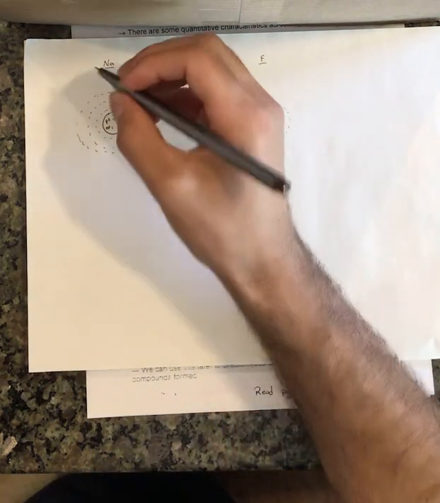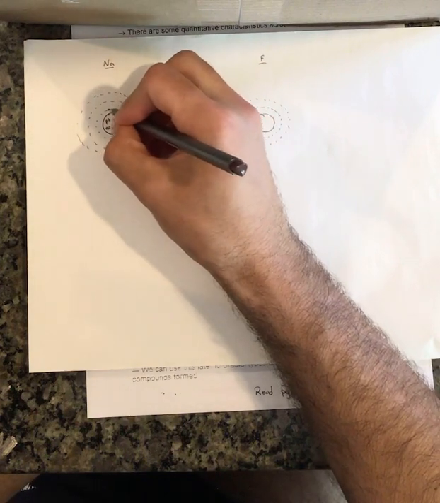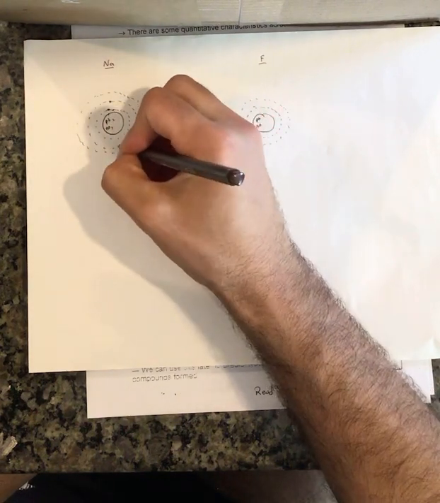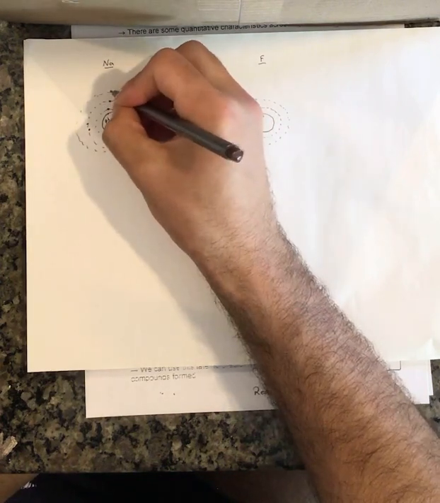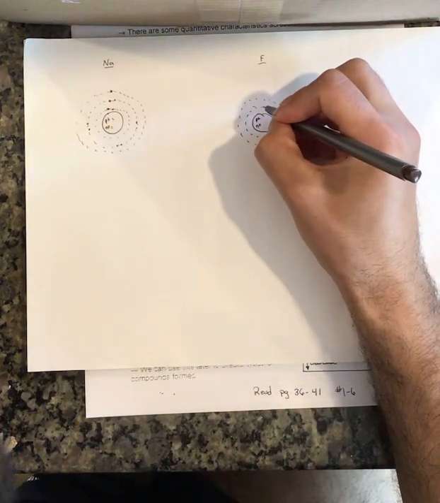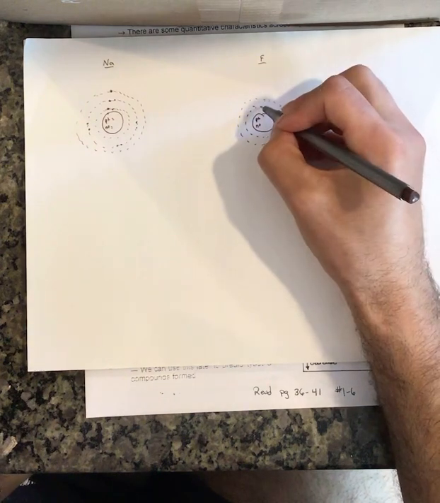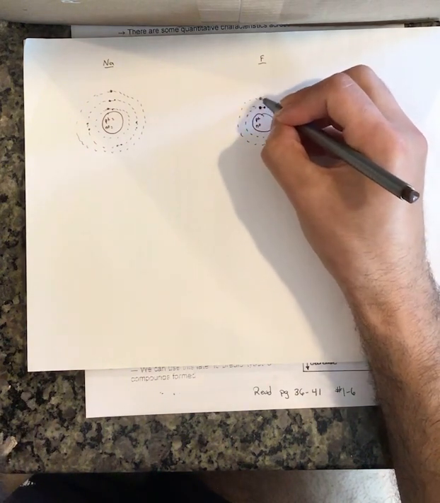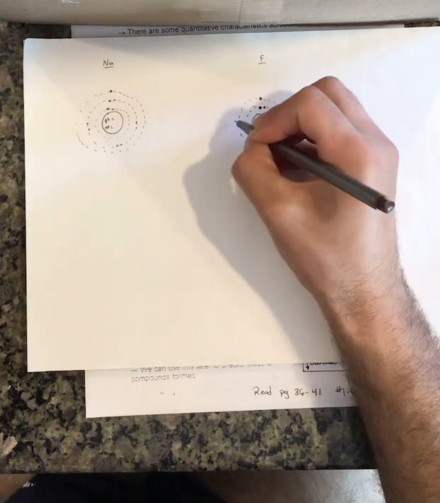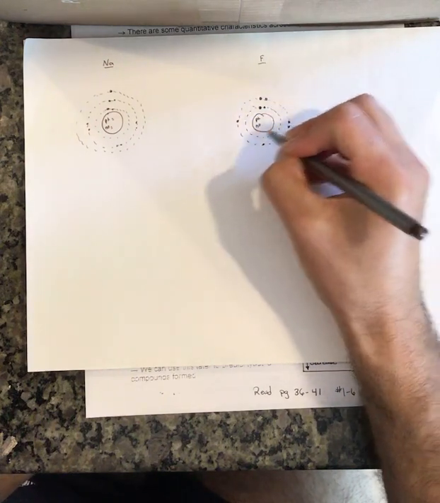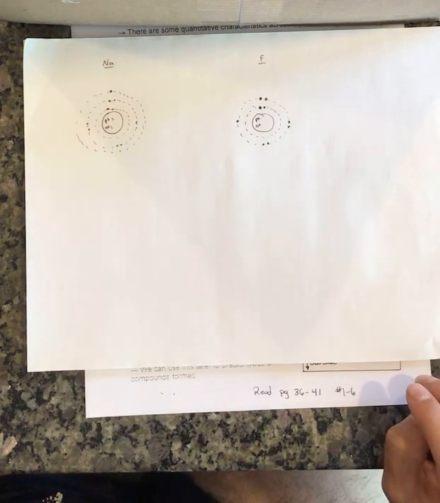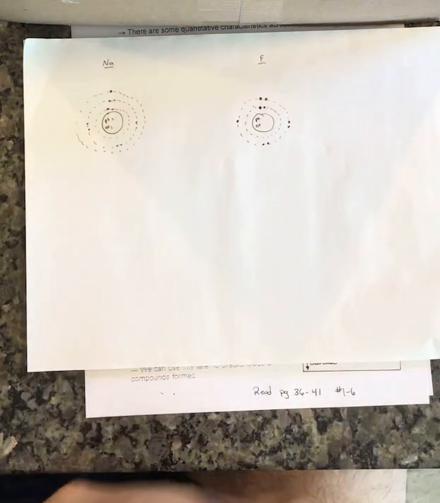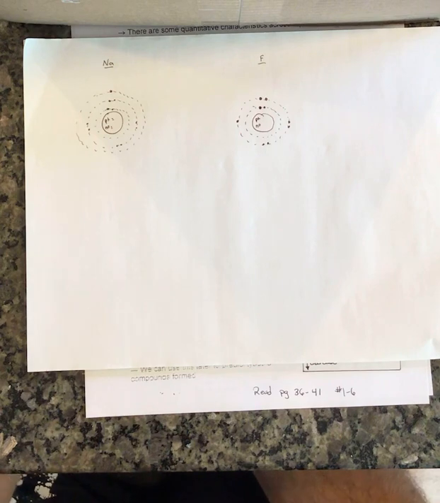Okay, so for sodium, we have 2, then 8, and then we have 1 on the outer shell. And fluorine has 2, and then it has 7 on the outer. You should be able to draw these by now. Now, what's going to happen is this. We have sodium and we have fluorine. We have a metal and we have a non-metal.